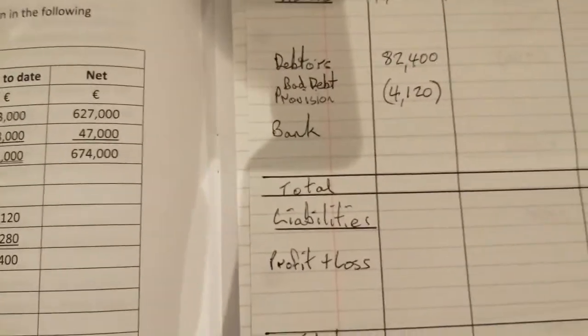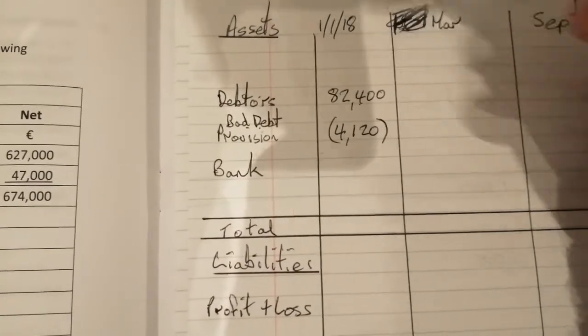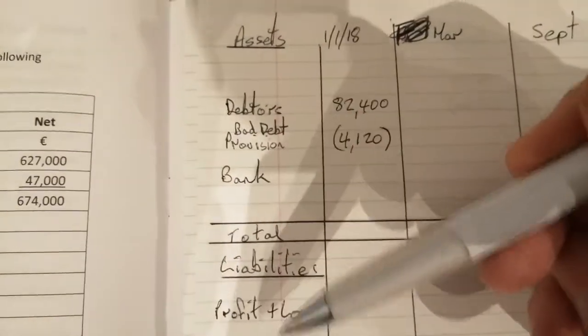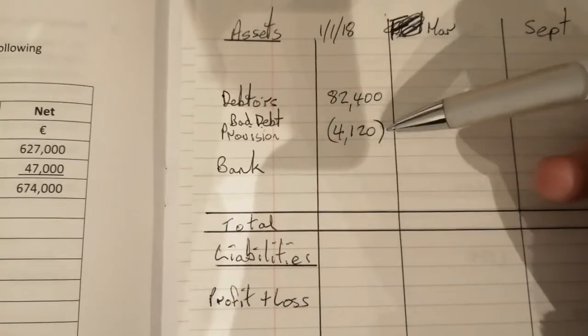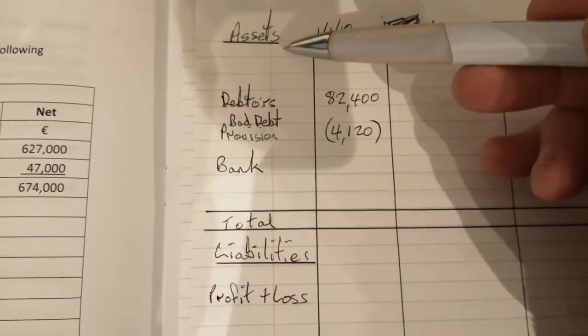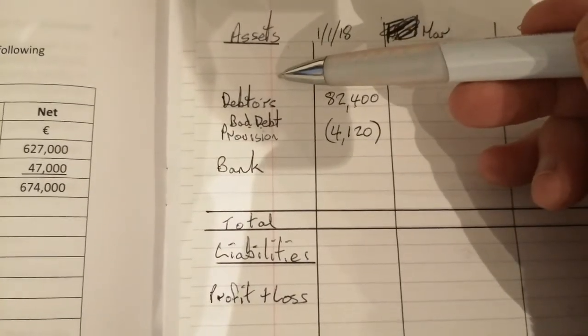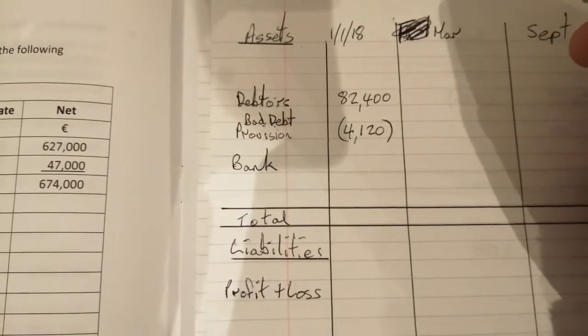So the next thing to notice though as well is that this bad debt provision goes in as a minus. It goes up here always. You can't put it down here in the liabilities as a plus. It goes up here as a minus because you want the net debtors figure to be in here, sort of like when we have vehicles and vehicles depreciation as a minus, because you want the net book value figure of the vehicles to go in here.